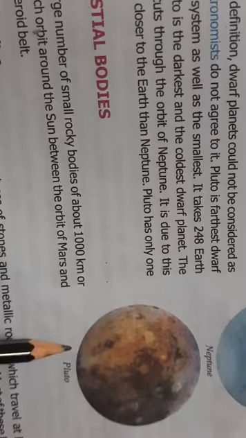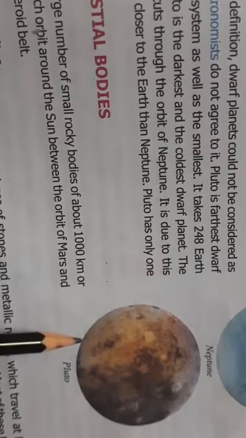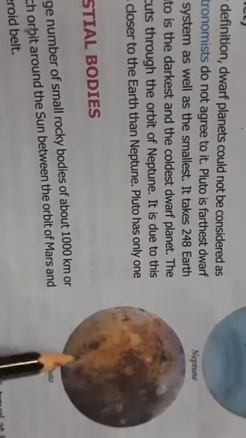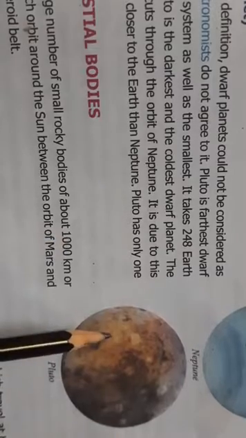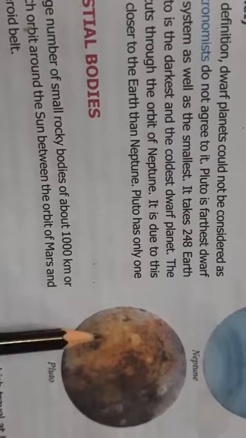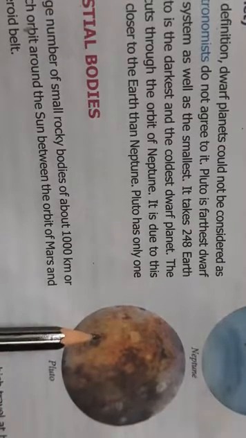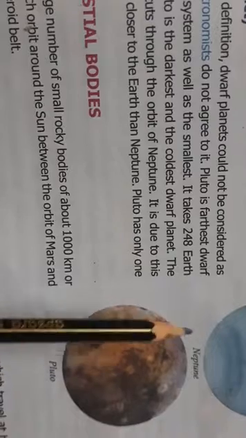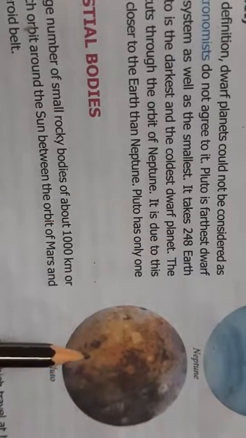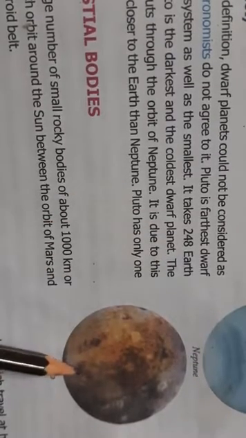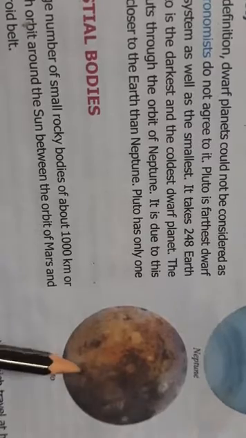The orbit of Pluto cuts through the orbit of Neptune. That means the orbit on which it revolves cuts through Neptune's orbit. It is due to this reason that Pluto is sometimes closer to Earth than Neptune. Okay, because it comes cutting through Neptune's orbit. So Pluto is closer to the Earth as compared to Neptune. And Pluto has only 1 moon.